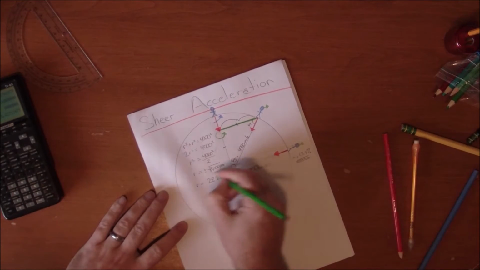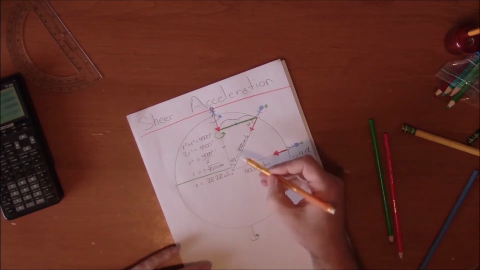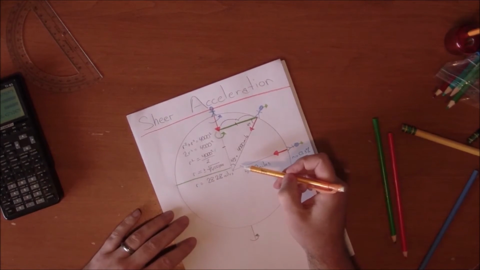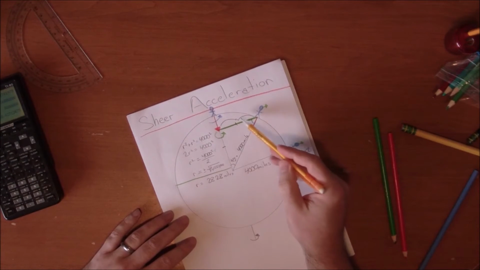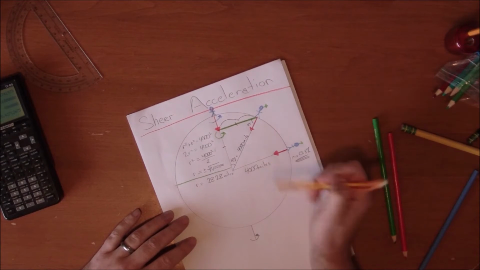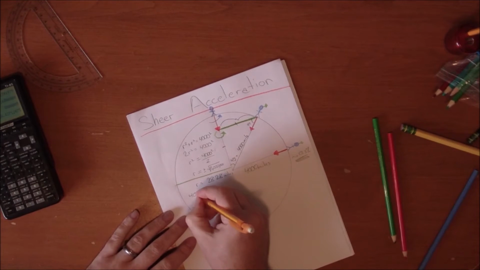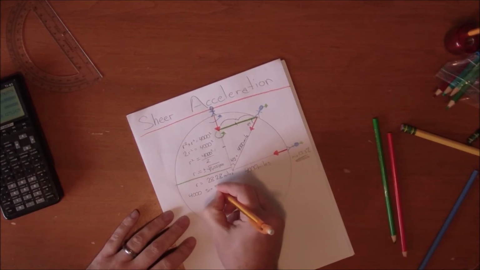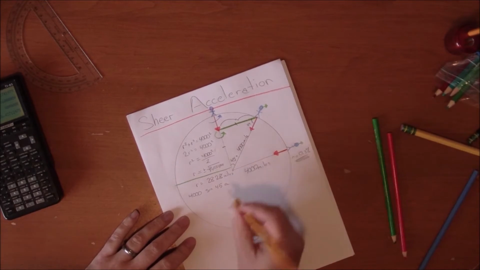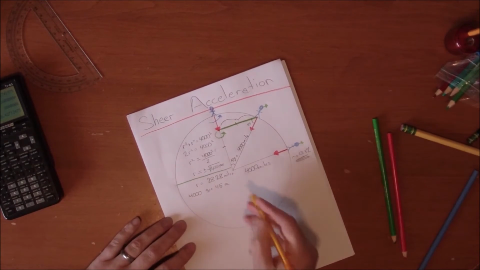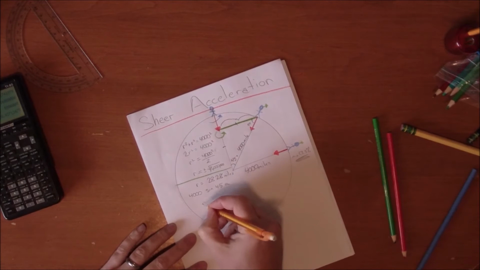So we could also find this side by doing trigonometry. This would be sine 45, this side divided by that side. So 4,000 sine 45 will also give us the 2828. All right, so if the radius is 2828, the next thing we need is the circumference.